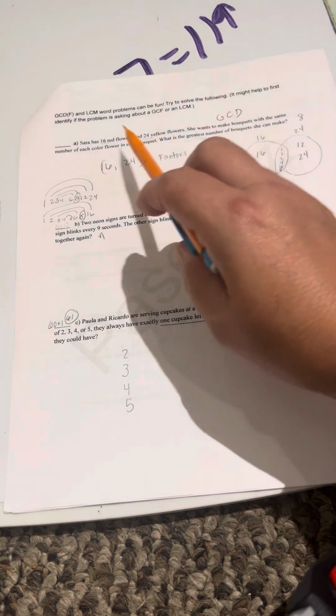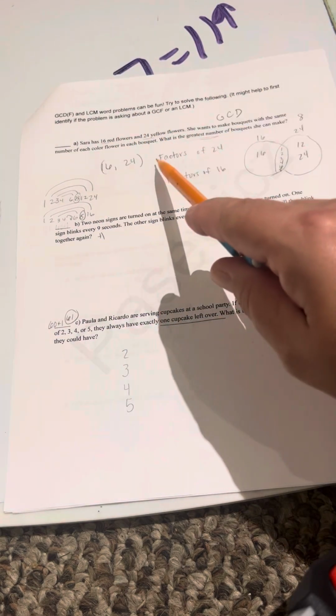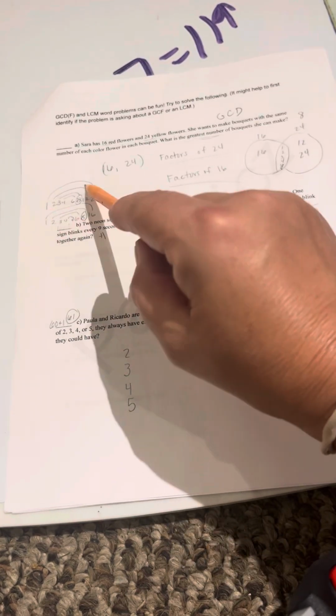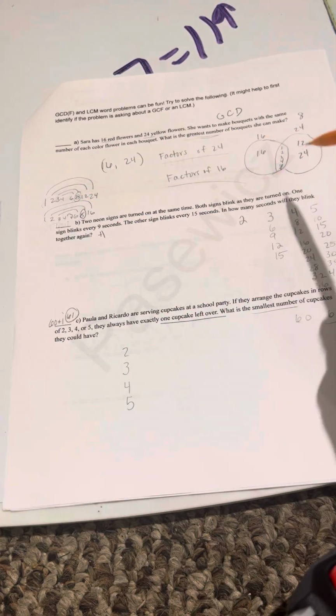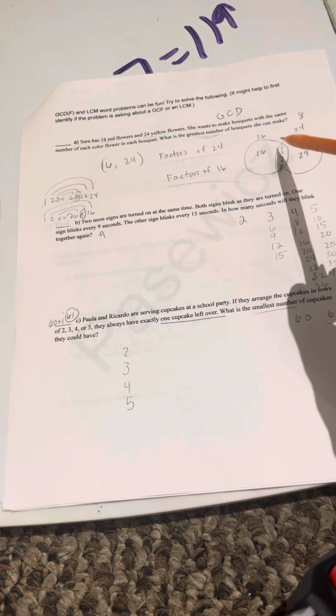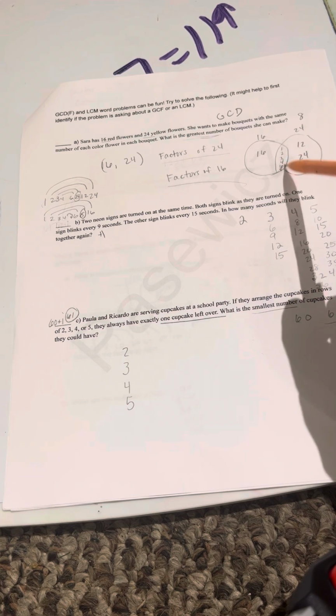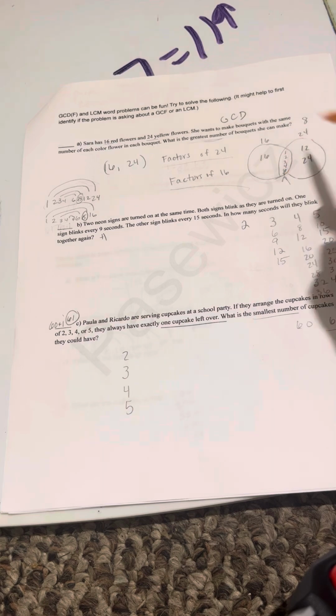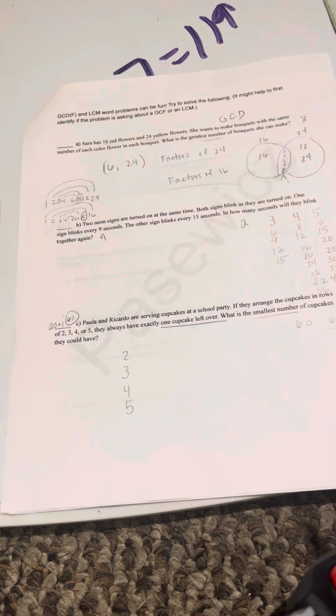So you look at these 2 numbers, 16 and 24. Now we're going to find the factors of 16 and 24. I did the rainbow method to see how many factors, and then I brought them over here to our diagram and showed the ones in the middle that are the same, and then found the greatest. So the greatest is 8. So that would mean the greatest number of bouquets she can make is 8.